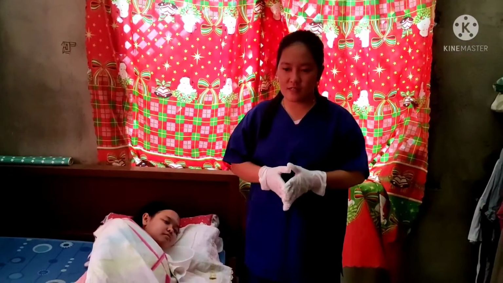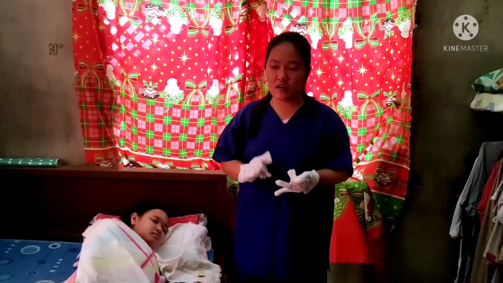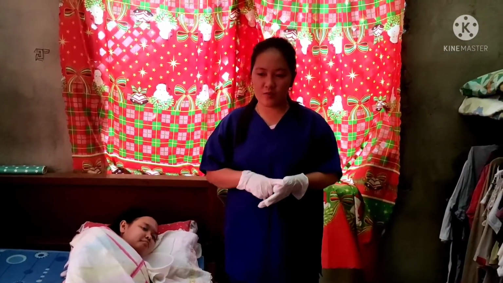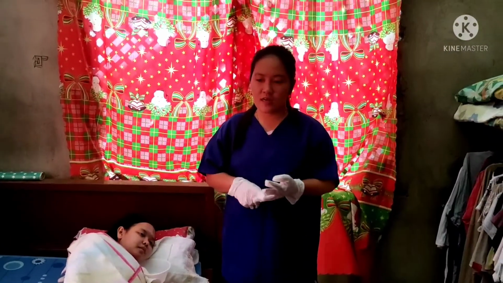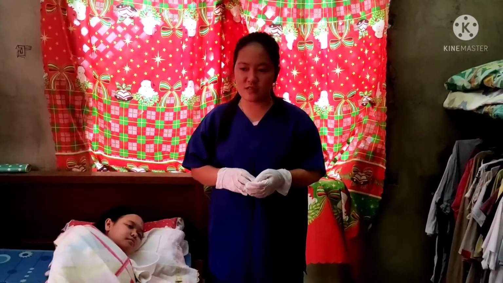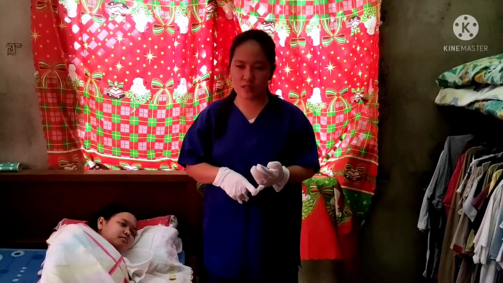Inspect the oral cavity. Inspect the oral cavity, such as teeth, gums, mucosa, and tongue, with the aid of gauze, tongue depressor, and torch. Comprehensive assessment is essential to determine individual needs. Take notes.